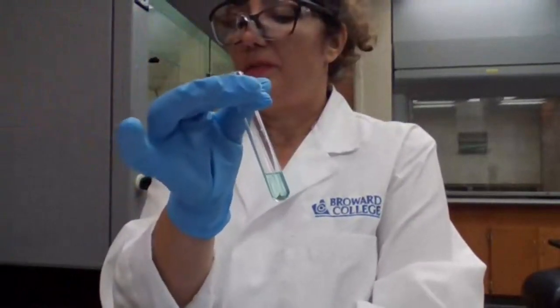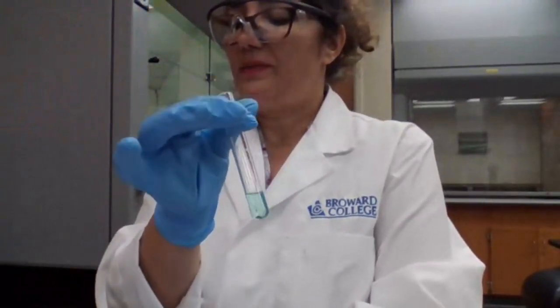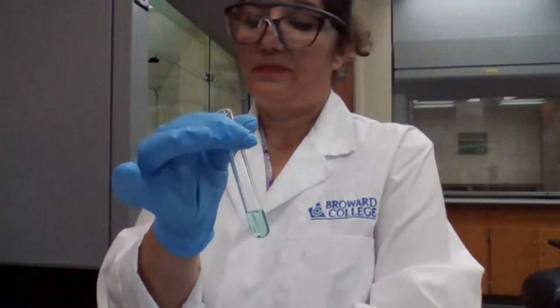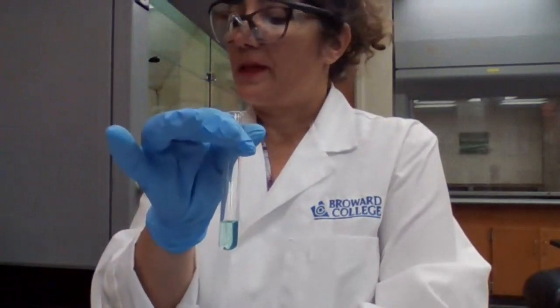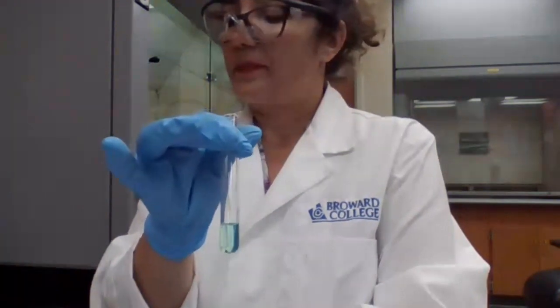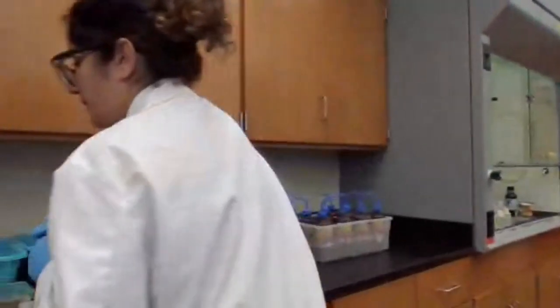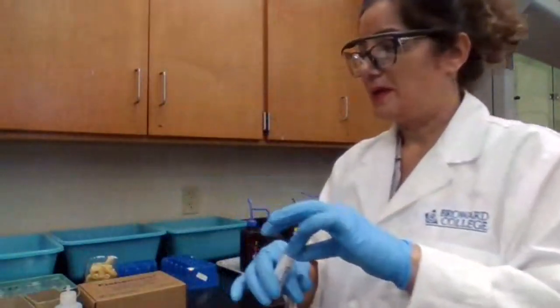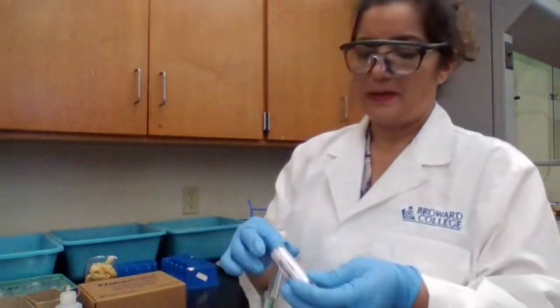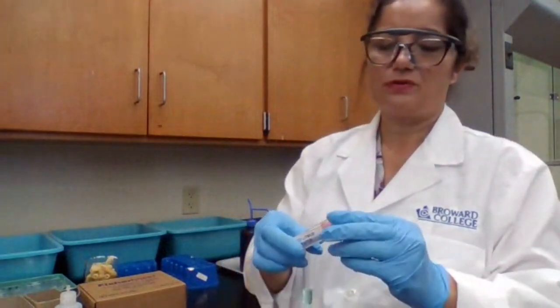Now we are moving to part 2B, where we want to separate the bismuth hydroxide. To do that, we add ammonia until the solution is basic to litmus paper. I have to make sure I have litmus paper here. Yes, we do. If the solution is basic, it will change red litmus paper to blue.